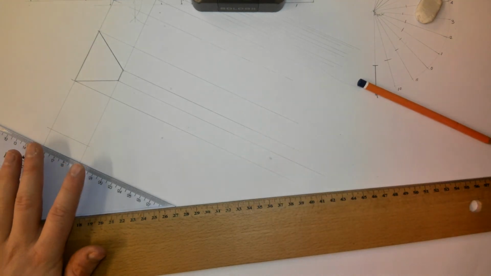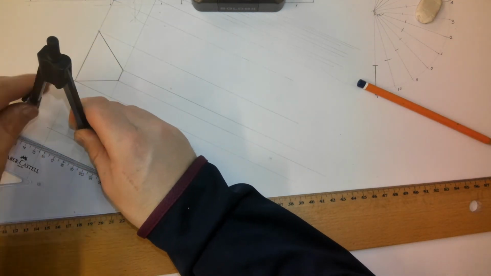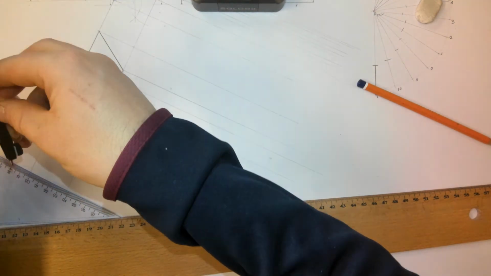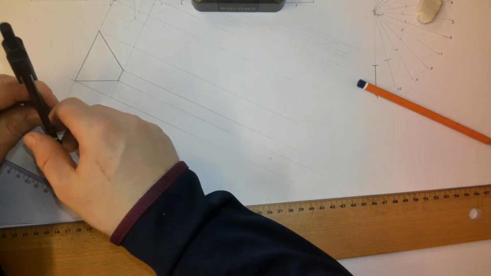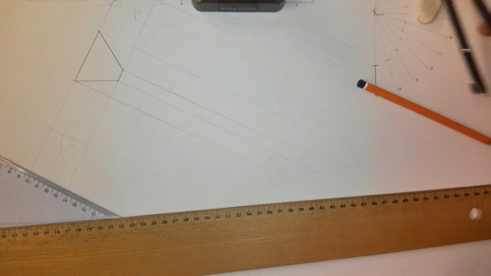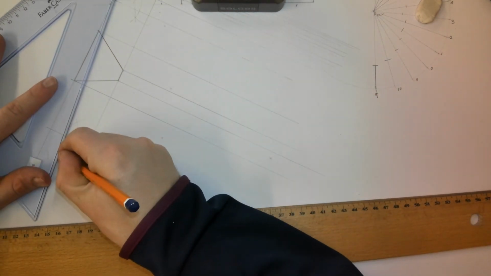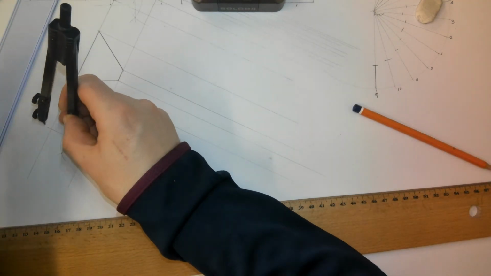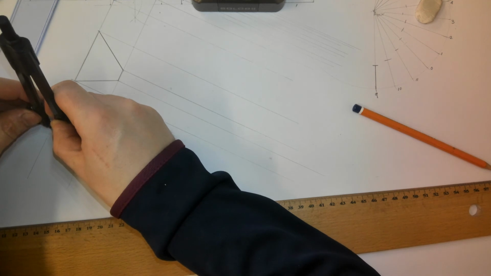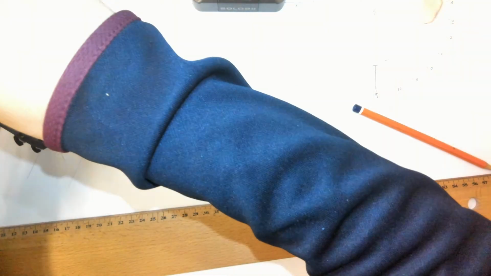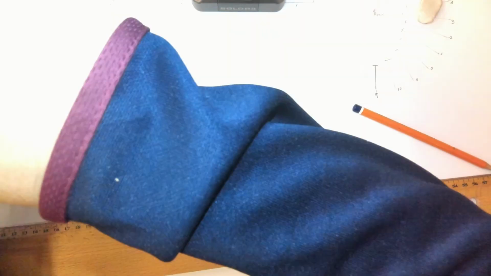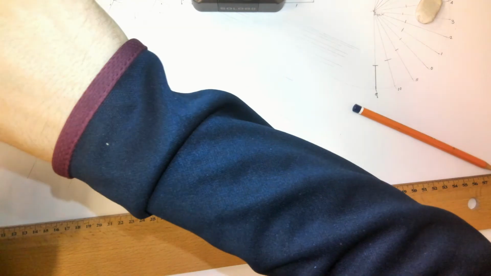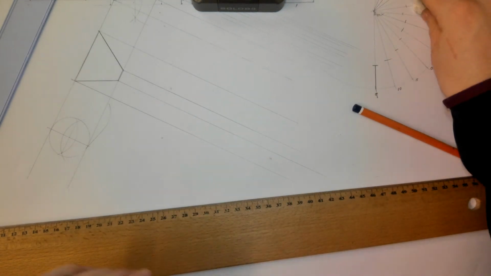So I can construct a line out there, bisect the line to get its distance. There you go.